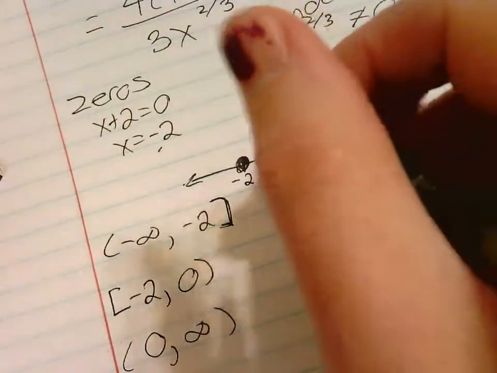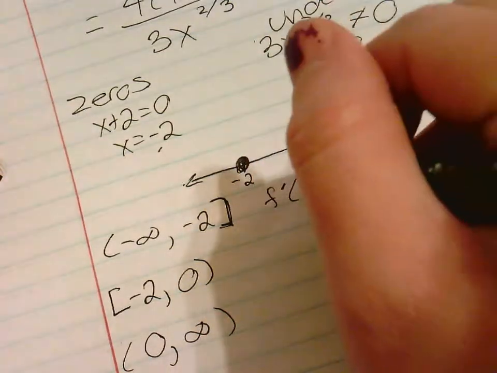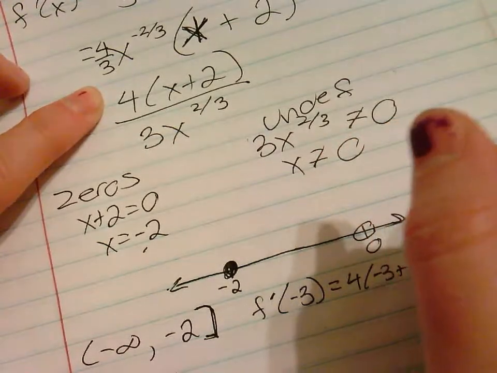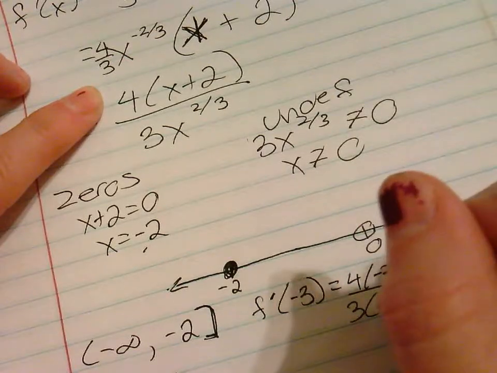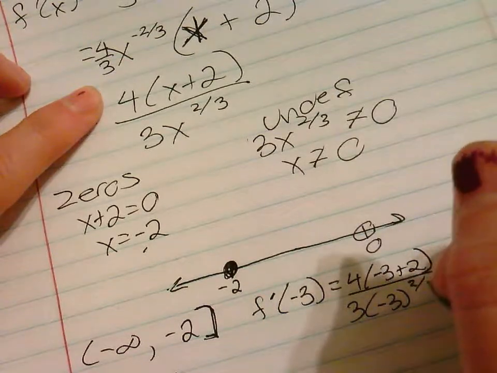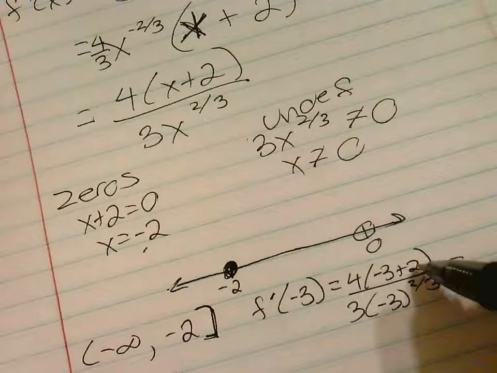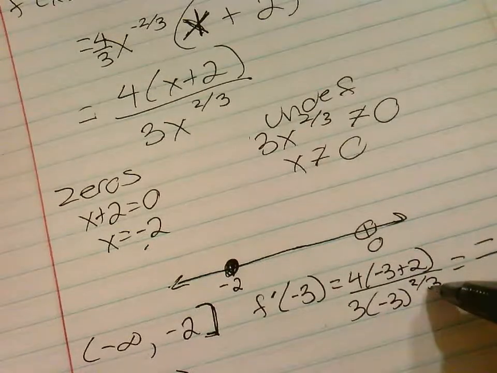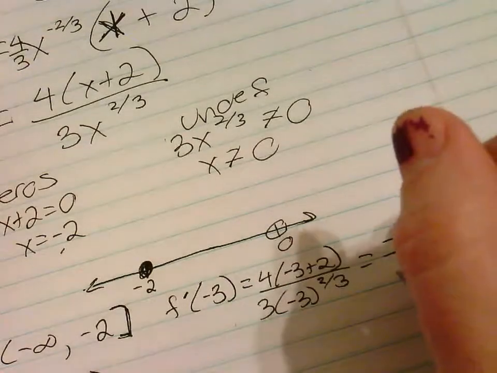Okay, so now you're going to look in your domain. So f prime of -3. Okay, so we have 4 times -3 plus 2 over 3 times -3 to the 2/3. Okay, so -3 plus 2 is a negative, times 4 is a negative. And -3 squared is a positive, so that's going to be a positive number.